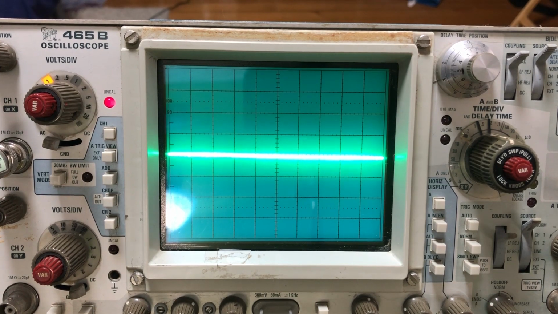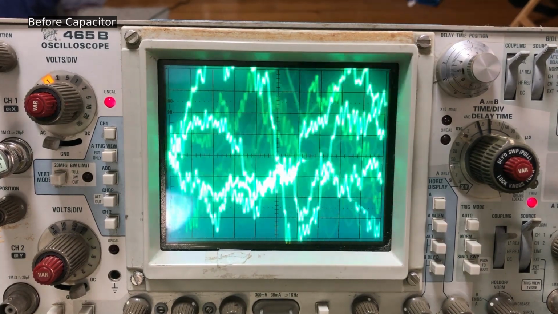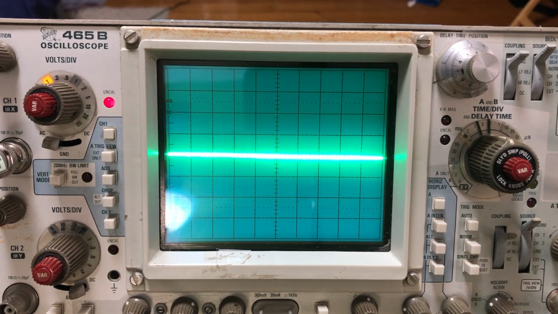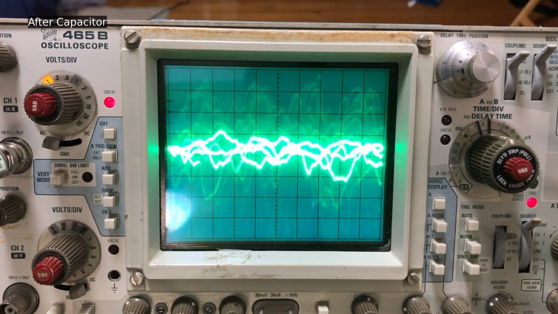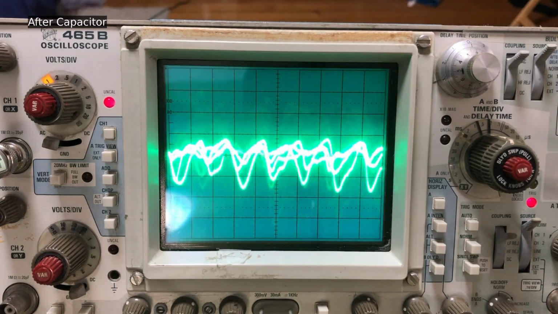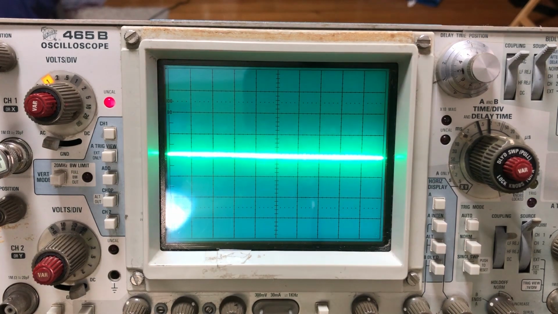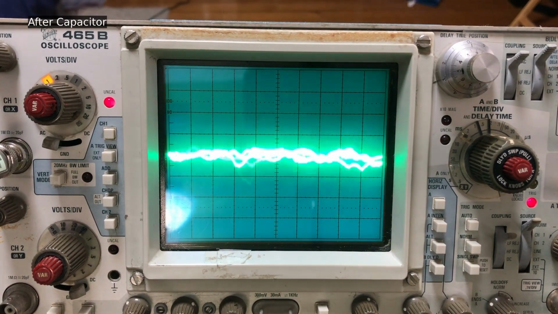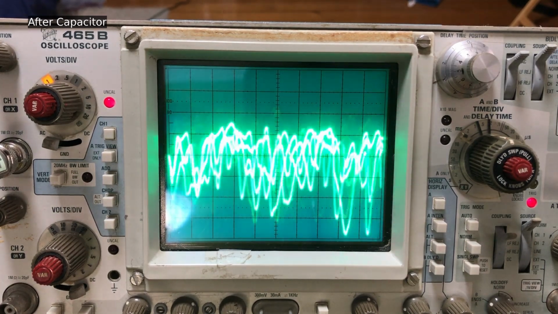Hold on, let me switch to a different piece of music. I don't know what's playing right now, but that's not really important. There we go. So that's what it looks like. Now this is after it's gone through the capacitor, the little DC isolation capacitor. You can see it's a little bit de-amplified. And actually this isn't as bad as what I was seeing before, but it's not making very good contact. There we go. So already the capacitor seems to be de-amplifying.